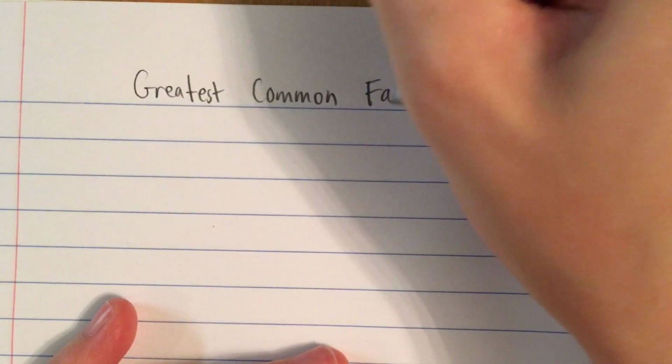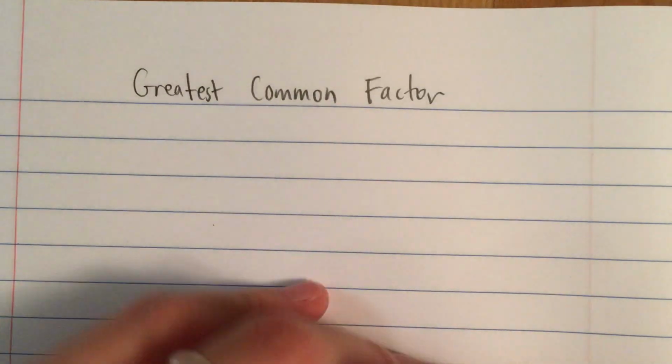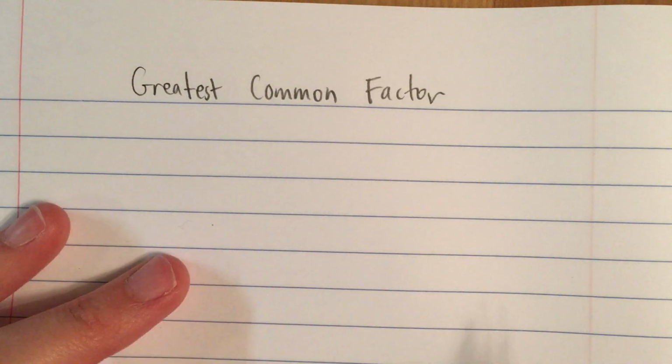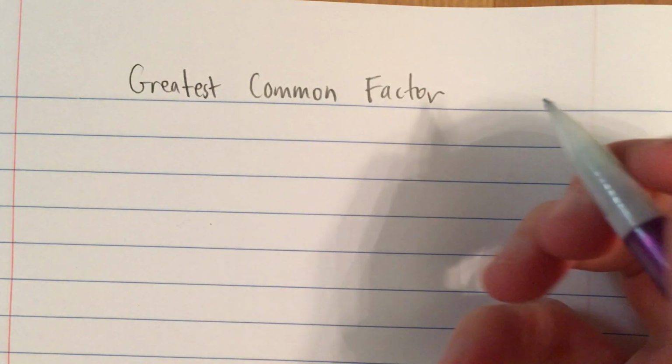Go ahead and title your notes, Greatest Common Factor. So what is greatest common factor? It's literally these three words. So let's just talk about what each of these words means and we'll figure out what greatest common factor is.